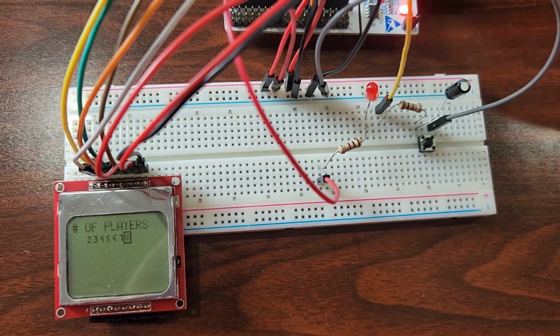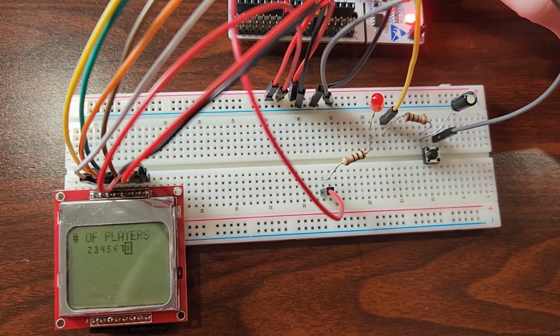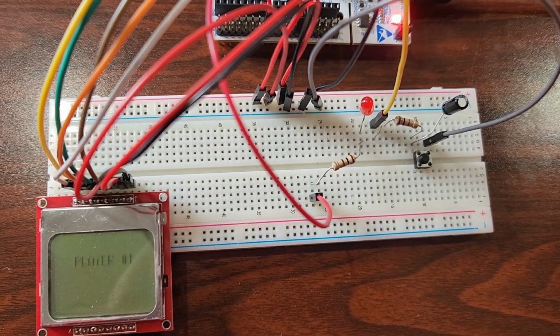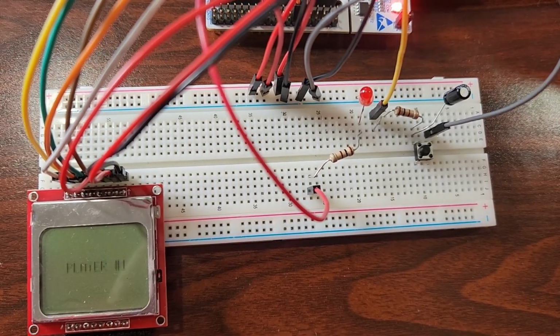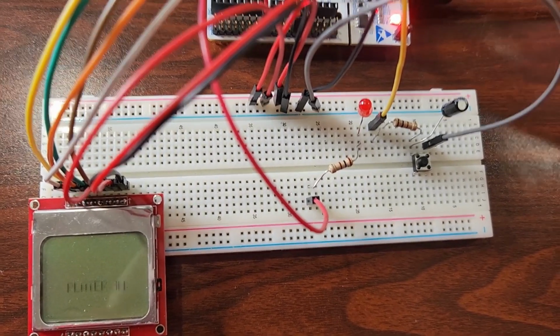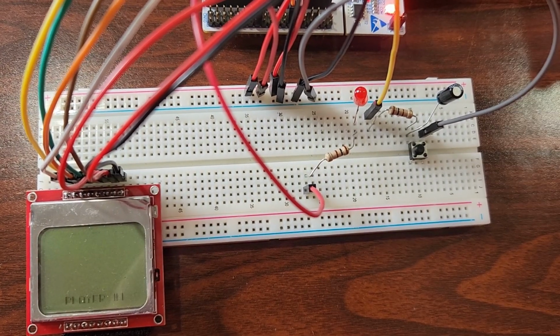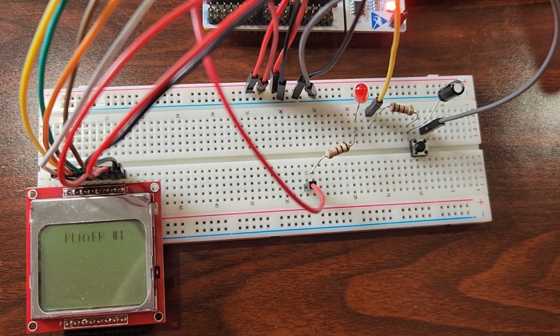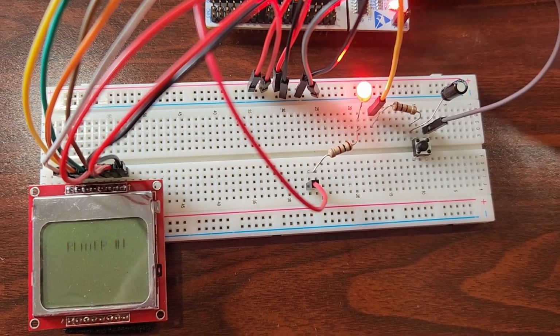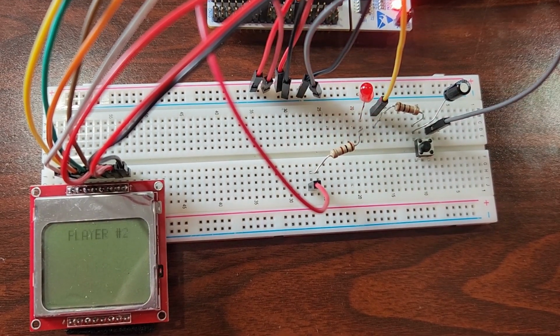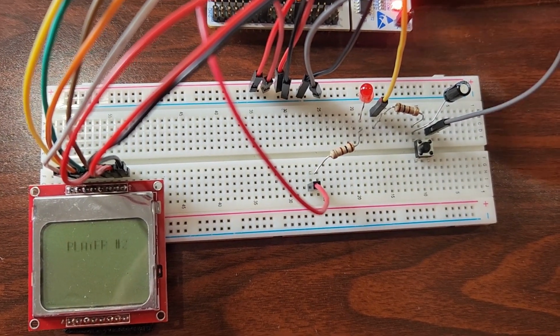This button allows us to choose how many players are going to be in the game. So if you go up to 8, we can then select that with the button on the board, and it'll go into the other main loop of the game and display whose turn it is, as well as start a timer to keep track of how long a player has spent on their turn. If they spend too long, then the LED turns on, and after about 5 seconds or so, it'll turn off and skip to the next person.